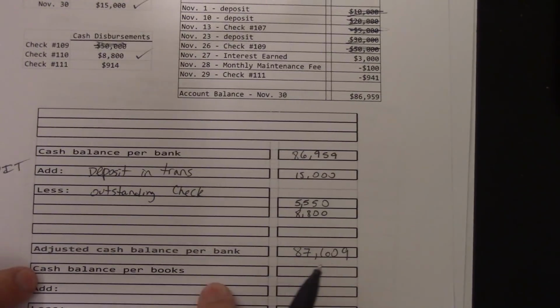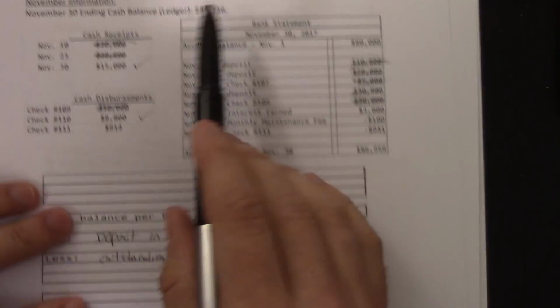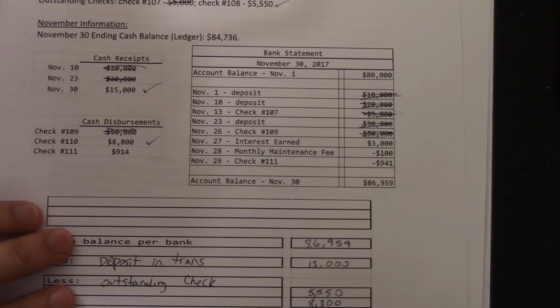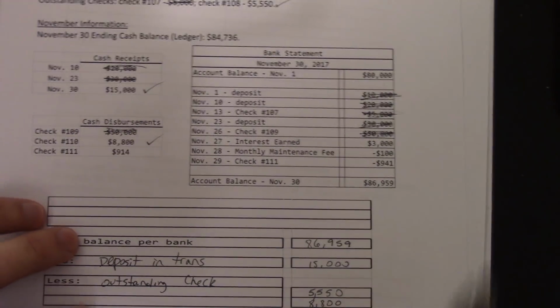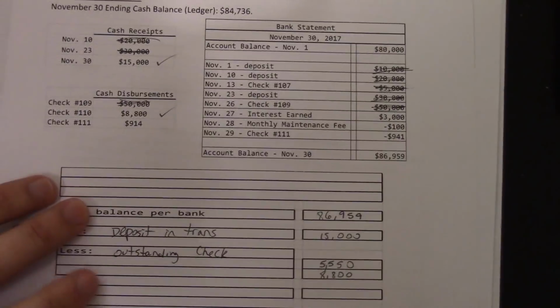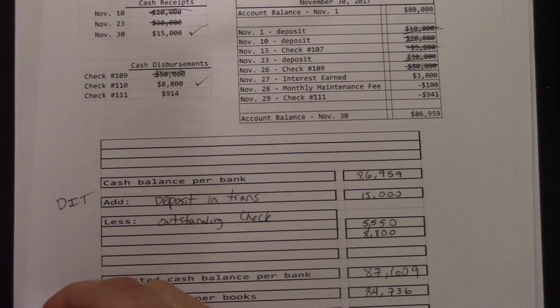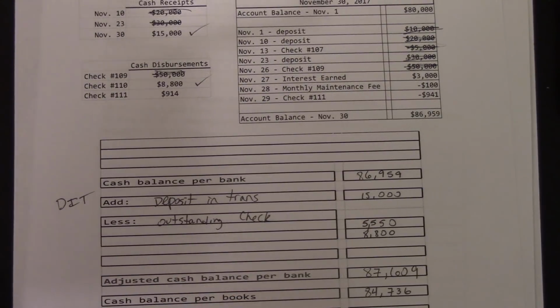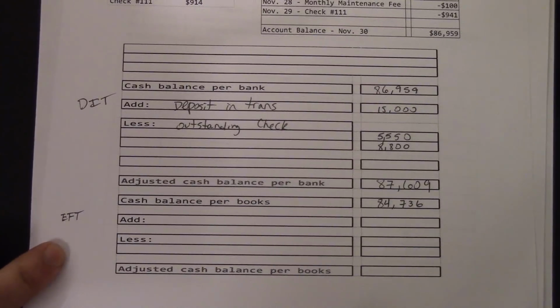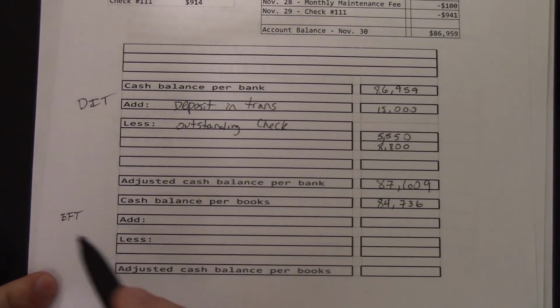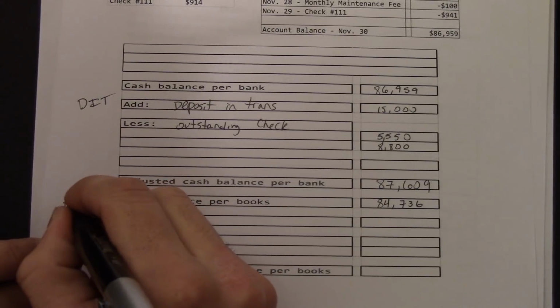Moving on, we've got our cash balance for the books. Our ledger tells us that we have $84,736 according to the books. We're going to add any EFTs. In this question, we don't have any EFTs, but we would add an EFT, an electronic funds transfer. We're going to add interest revenue.